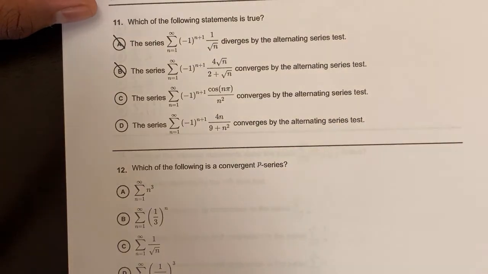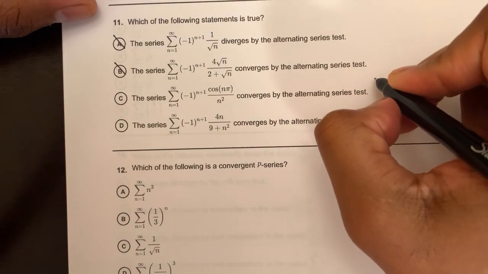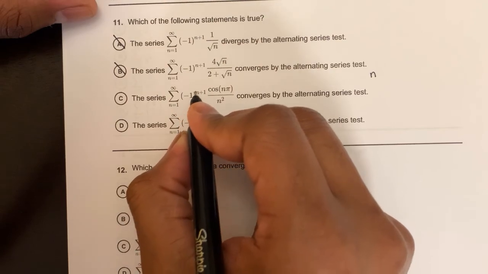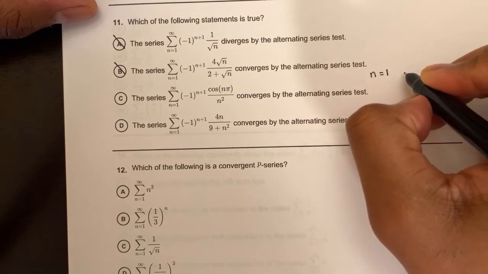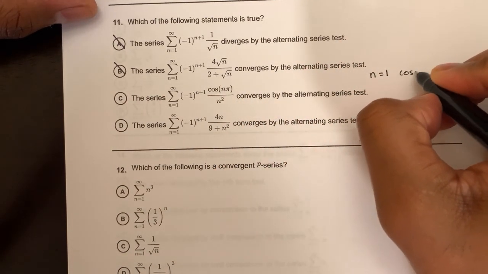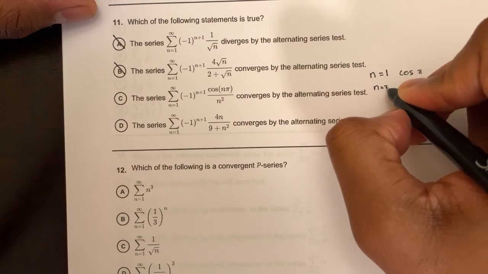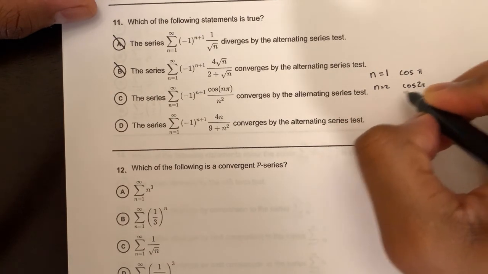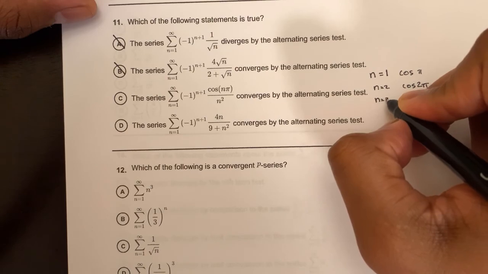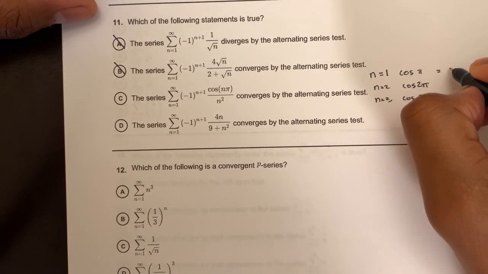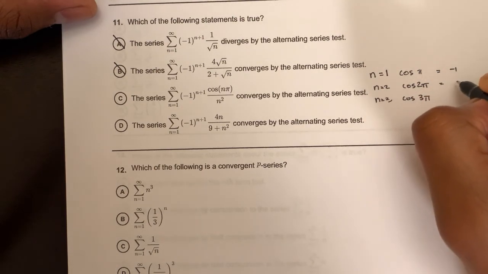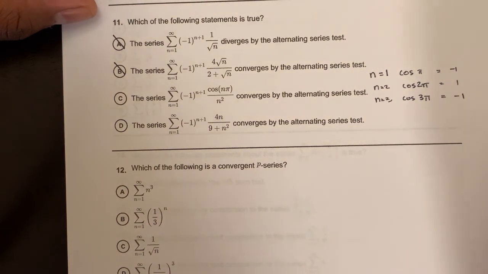For C, it requires some trickery. If we look at n, ignore the -1 to the n plus 1 for a moment. If you look at n equals 1, you would have the cosine of pi. For n equals 2, you get the cosine of 2 pi. For n equals 3, you would have cosine 3 pi. And so the cosine of pi is -1, cosine of 2 pi is 1, cosine of 3 pi is -1. This is the same as having -1 to the n power.